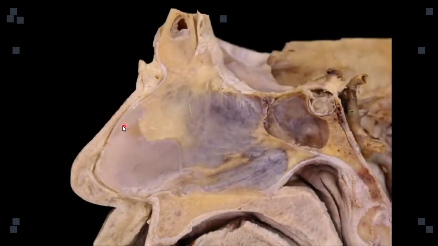Now on to the septum. Which structures form the septum? The septum is formed by three structures. Inferiorly, you have this bone, and this is the hard palate. So we have this bone known as the vomer. Then superiorly, you have this, which is the perpendicular plate of the ethmoid bone.